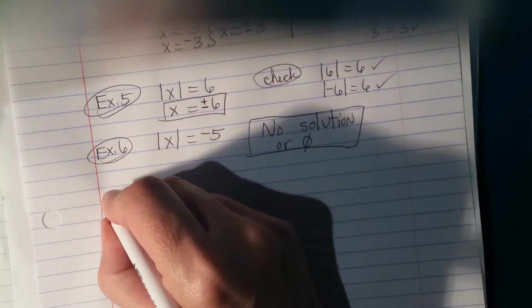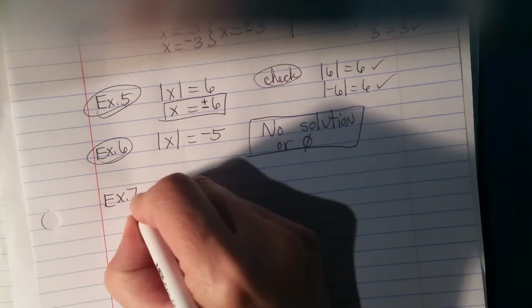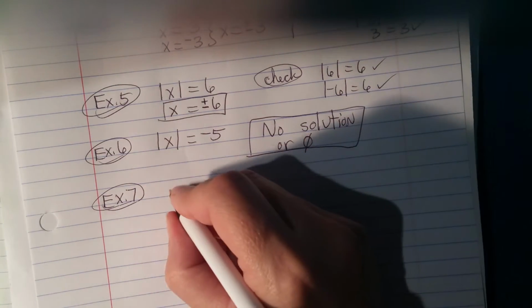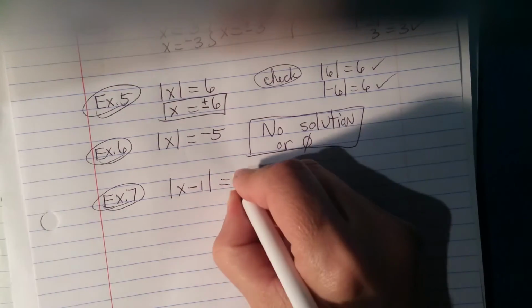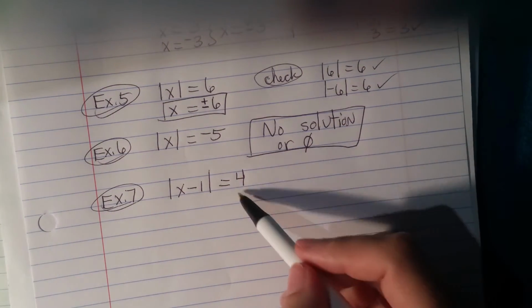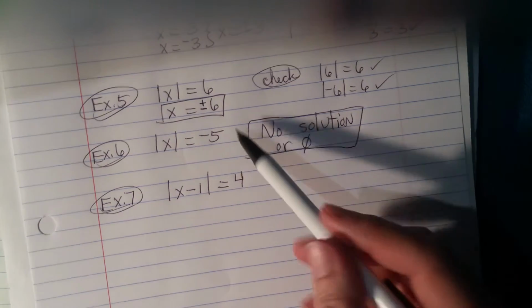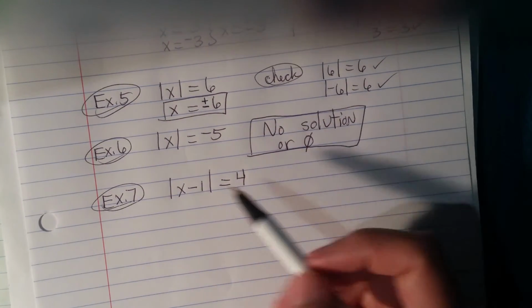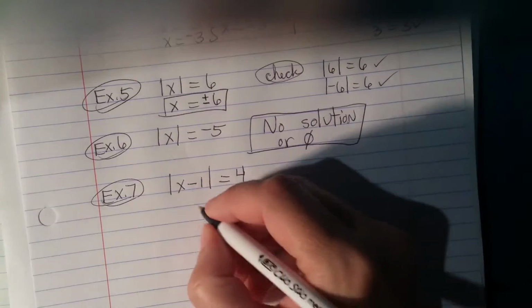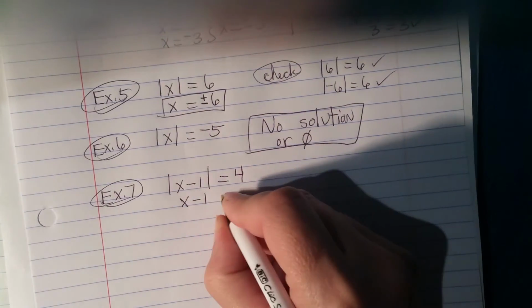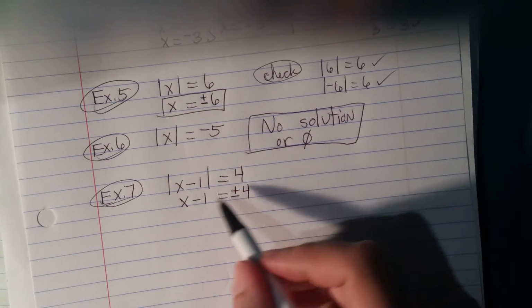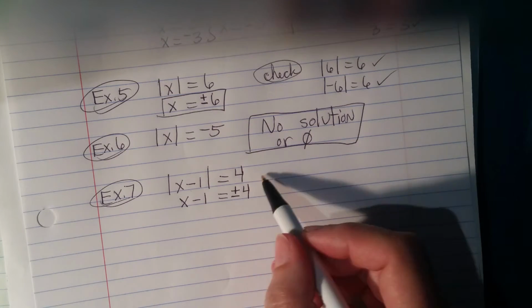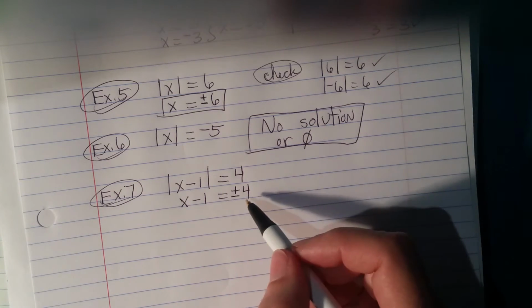And then, this is the kind that people have trouble with. It's really not hard, but for some reason. All right. Now, first of all, that's positive 4, so I don't really have any issues like I did in example 6. I'm going to take off the absolute value sign, and I'm going to put a plus minus in front of the other side. Now, I'm not finished here. I can't just say plus minus 4 is the answer. I haven't really solved yet.